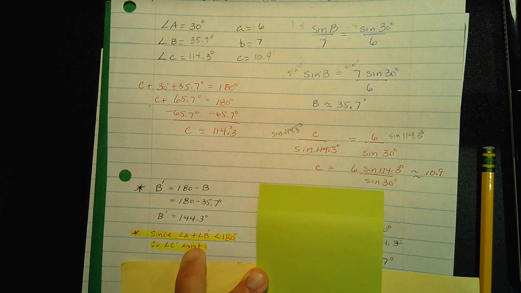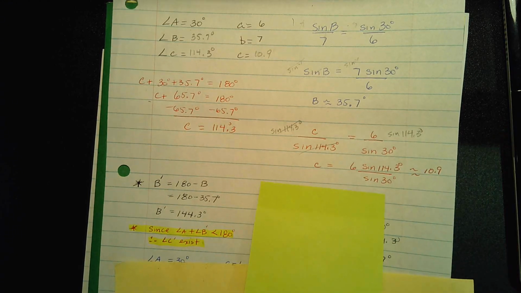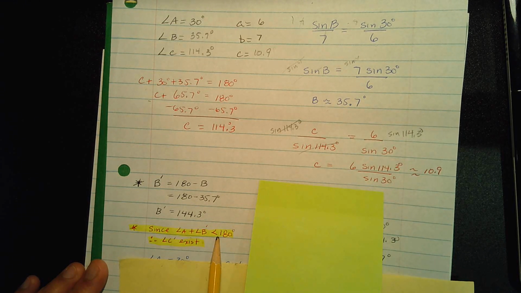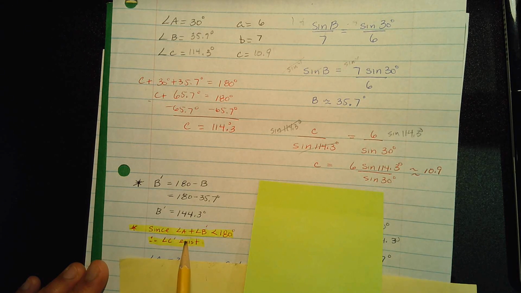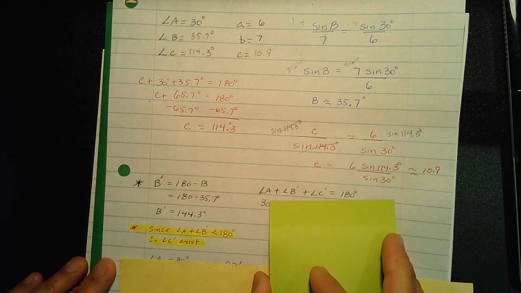Now, if the sum of these two angles were greater than 180, then you will conclude that only one triangle can exist, and it's this. So if these two angles were greater than 180, then only one triangle exists. But since the sum of these two angles is less than 180, that means angle C will exist, therefore we will have a second triangle.